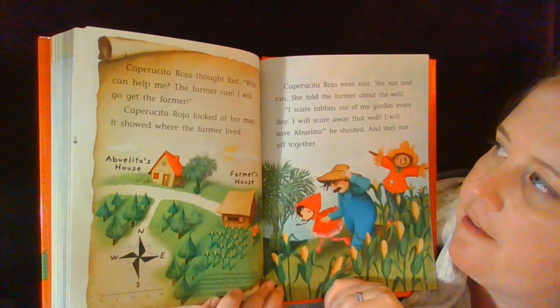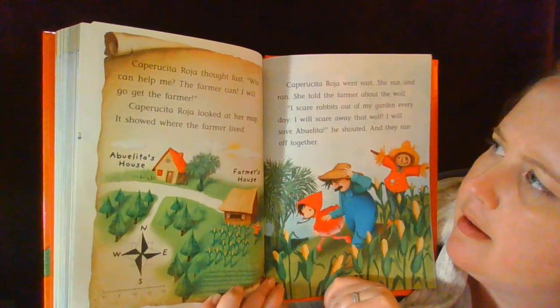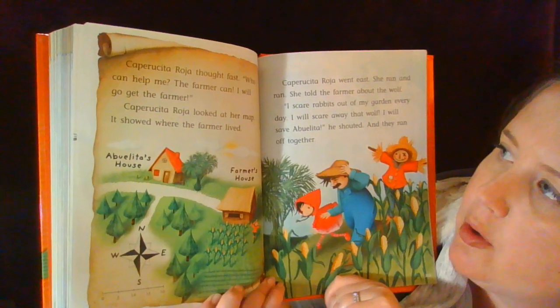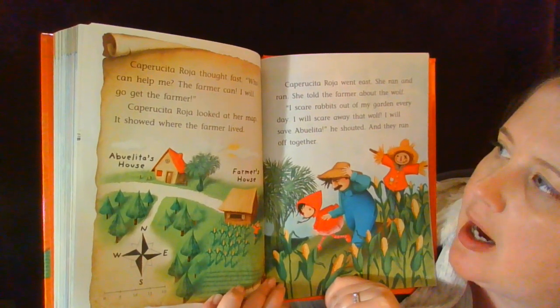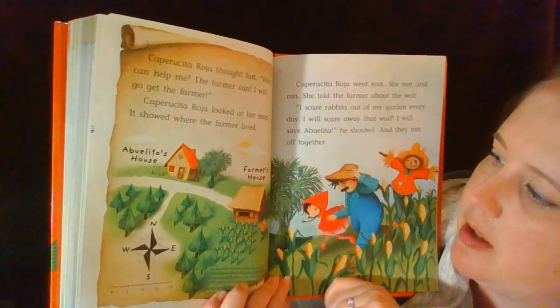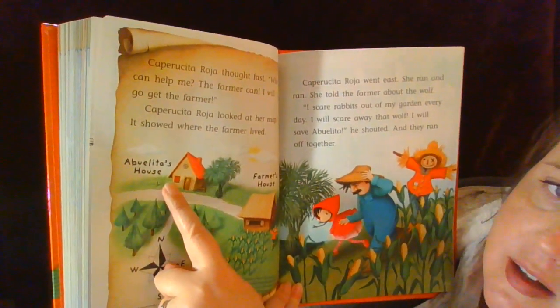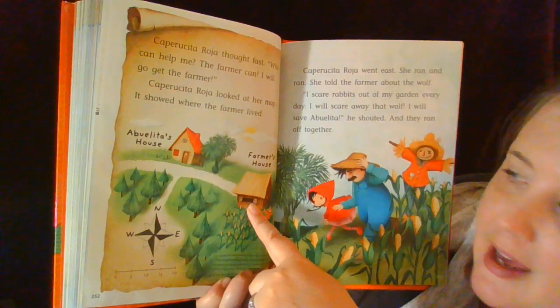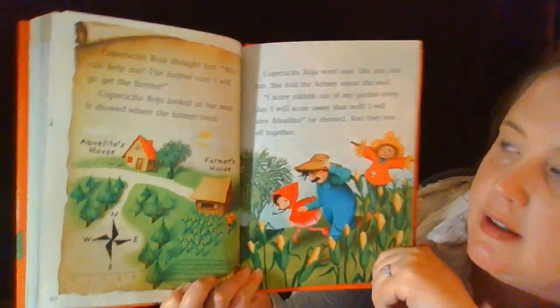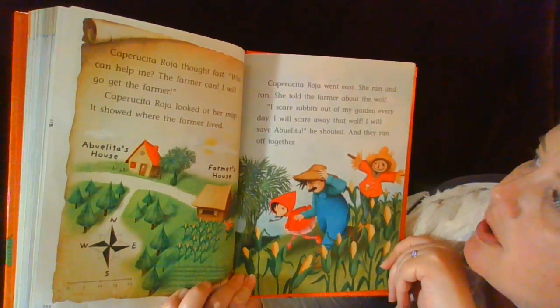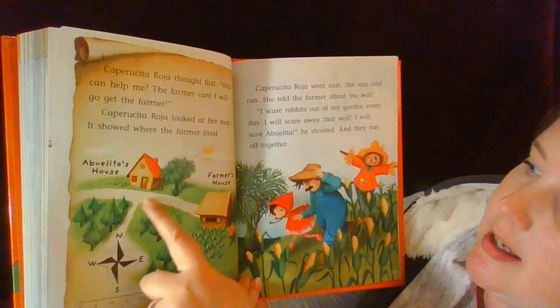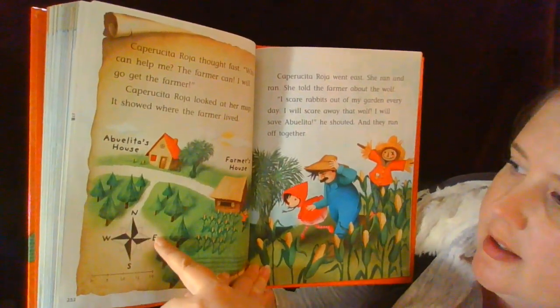Caperucita Roja thought fast. "Who can help me? The farmer can. I will go get the farmer." Caperucita Roja looked at her map. It showed where the farmer lived. So if you look at the map, you see Abuelita's house, and right down the path is the farmer's house. Caperucita Roja went east. East, see how east is going to the right?